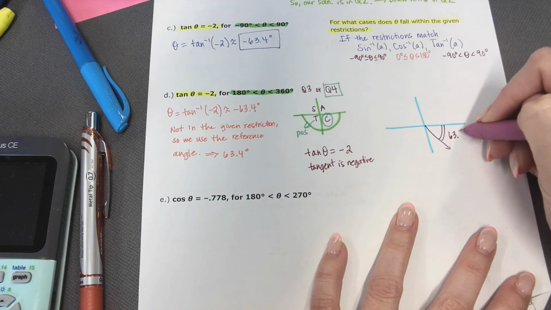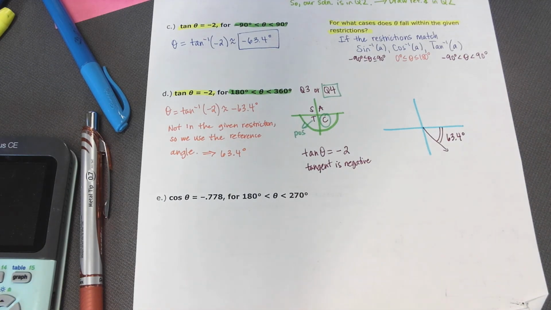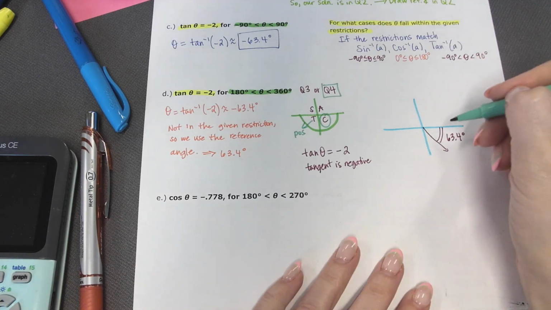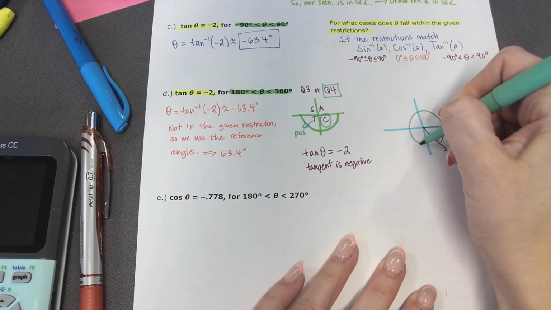This is 63.4 degrees. If that is your reference angle, do you guys think you could draw for me with an arrow what angle you're trying to find? We always start at the initial side, and then it's going to go all the way around here.